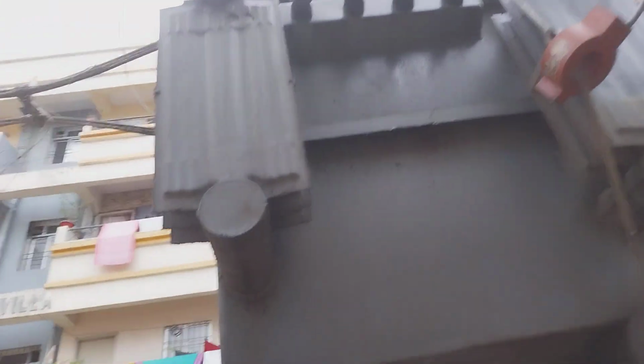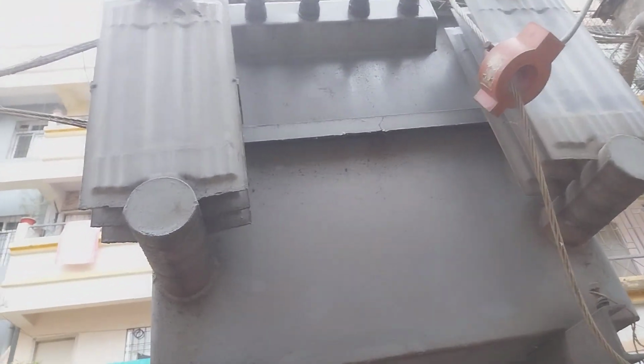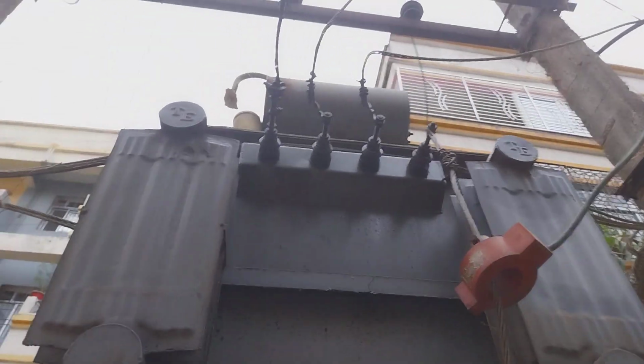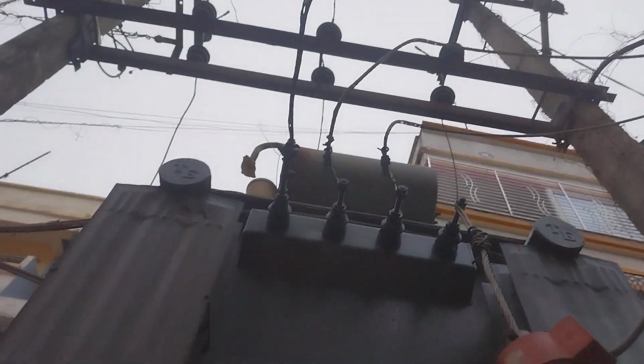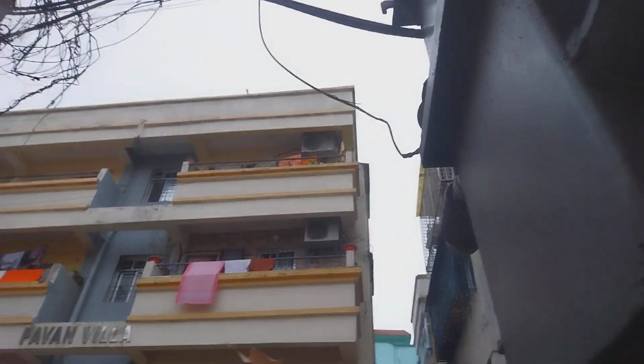Now what happens, due to crack in the welding, or due to seepage from top cover and gasket, the oil begins to leak. What happens when oil begins to leak?